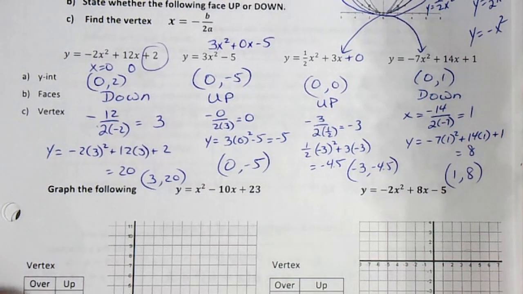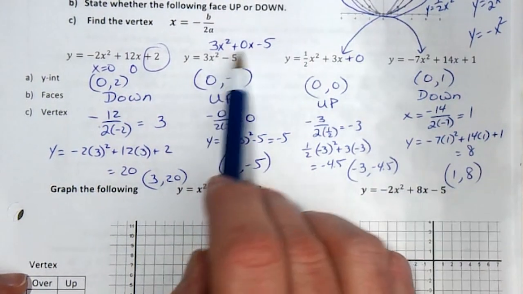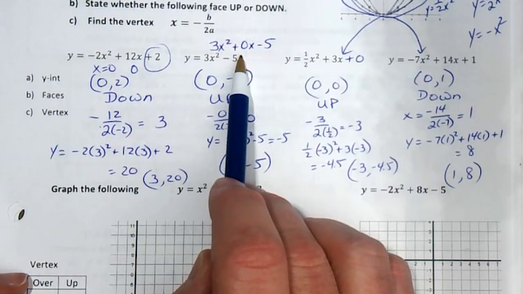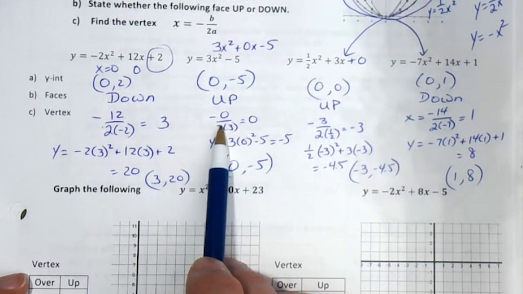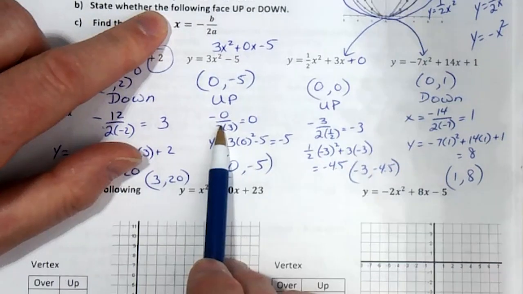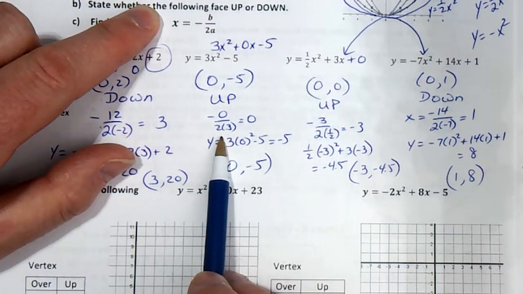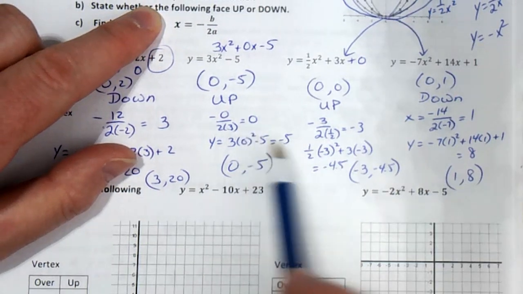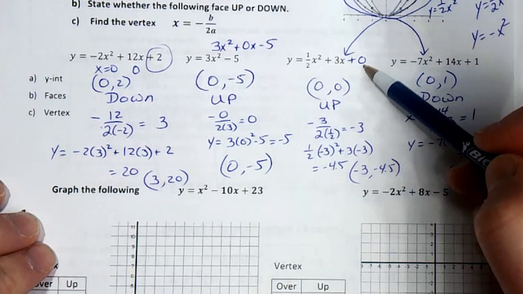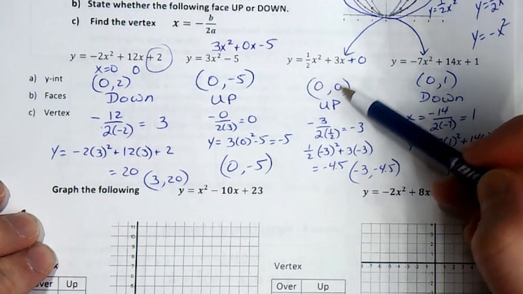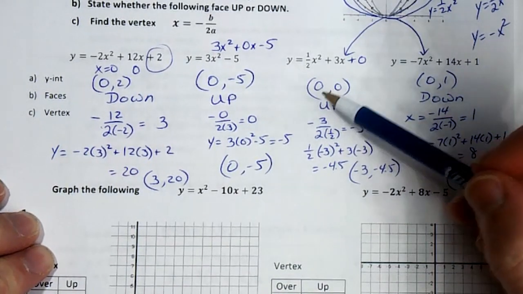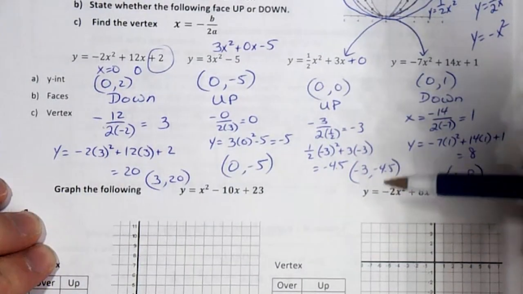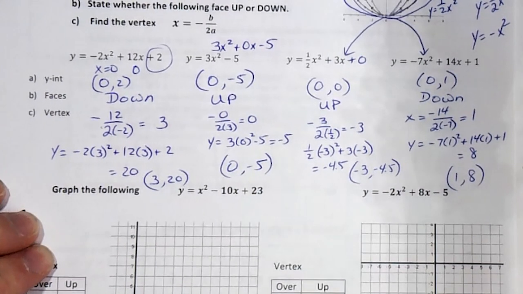So in case you got stuck on any of these, just remember if there's a missing term, there's just an invisible 0. So this one had a 0x, which we need to use in the vertex formula. 0 divided by 2 times 3 is still 0. This one had a missing term at the end, so I just put +0 at the end, which means the y-intercept is 0, 0. So if there's something missing, just fill in a 0 as a placeholder.